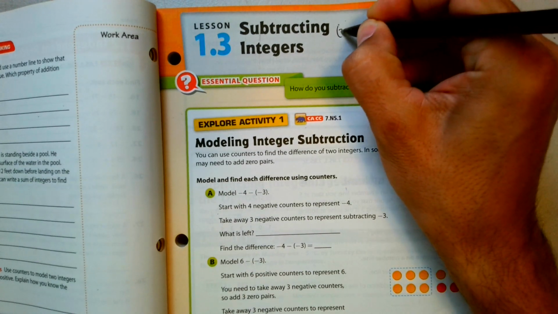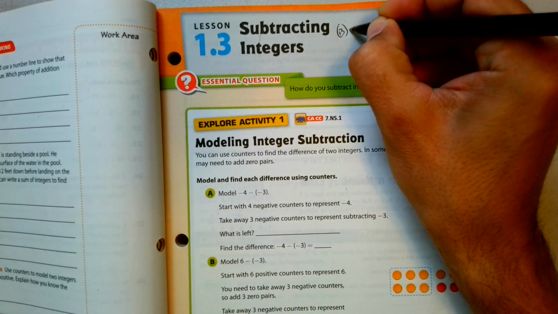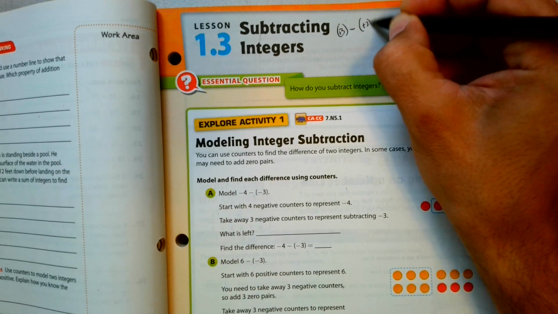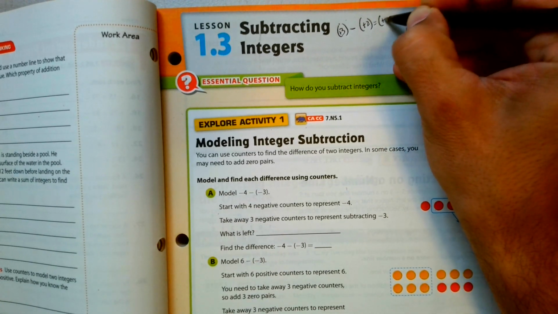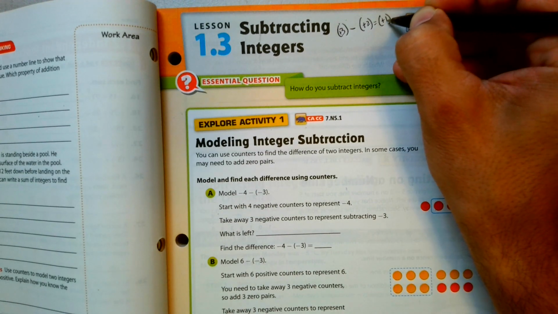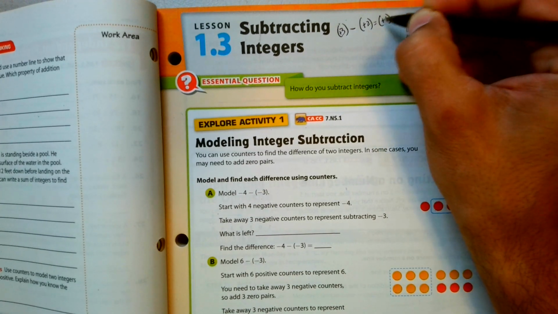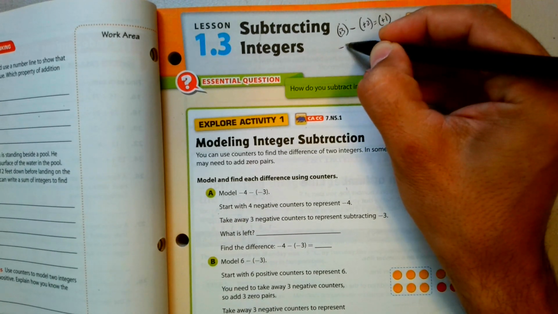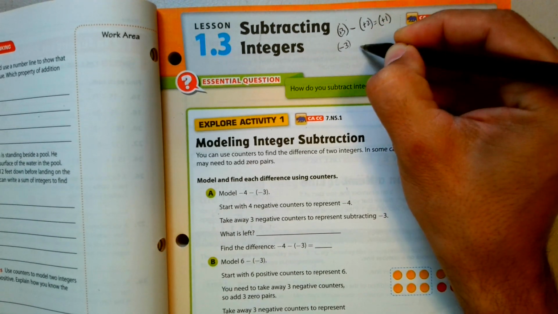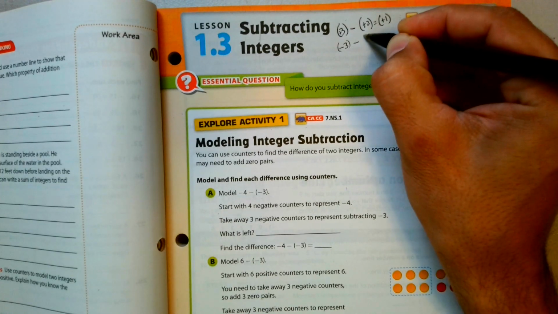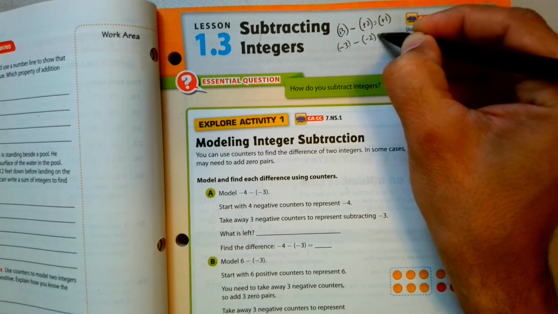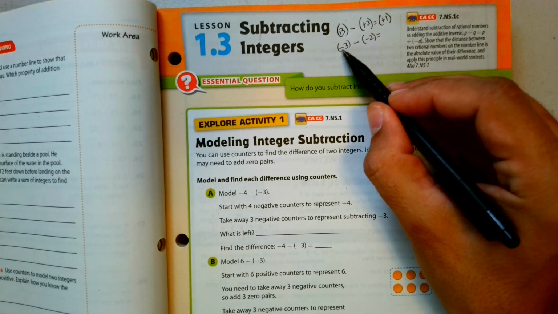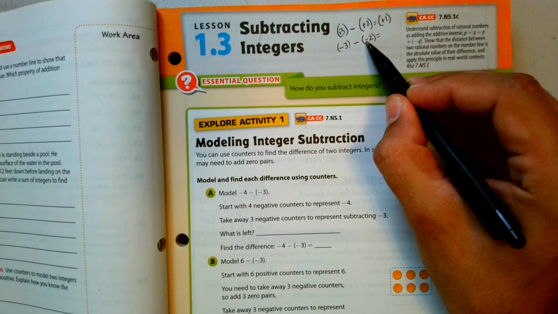if we have three positives and we take away two positives, then obviously we're only going to have one positive left. That's just 3 minus 2 is 1. That's fine. It's when we get into taking three negatives and subtracting two negatives that we're not adding three negatives and two negatives to get five negatives.